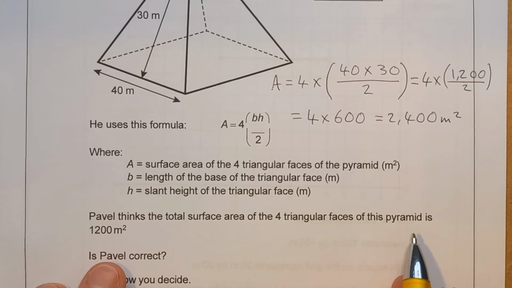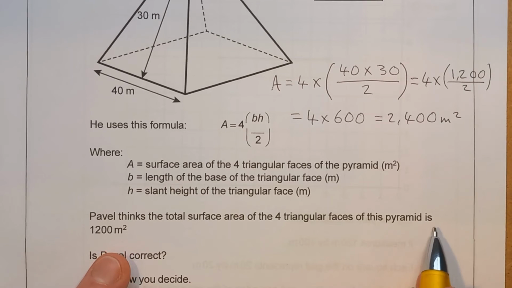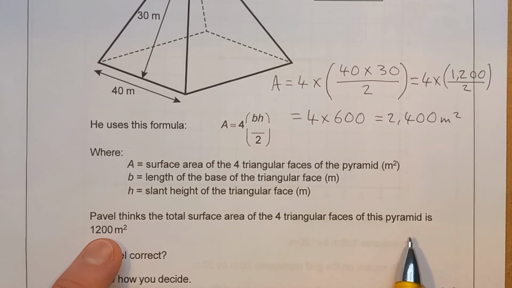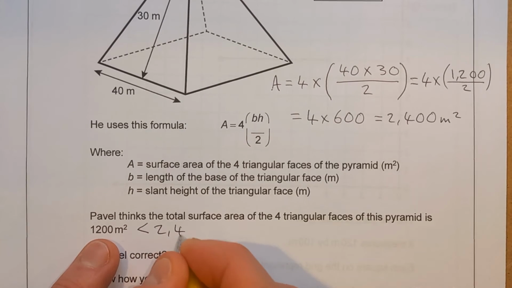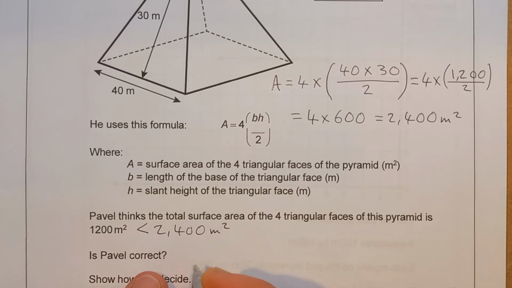Pavel thinks the total surface area of the 4 triangular faces of this pyramid is 1,200. Well, 1,200 is less than 2,400. So is Pavel correct? No, he's not.